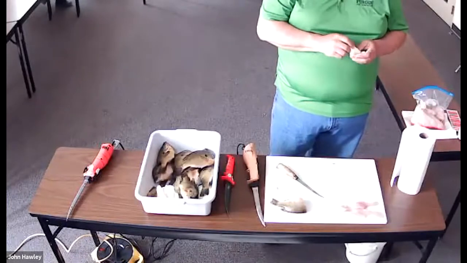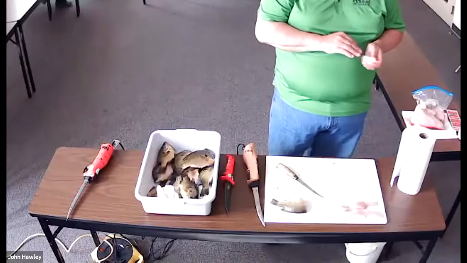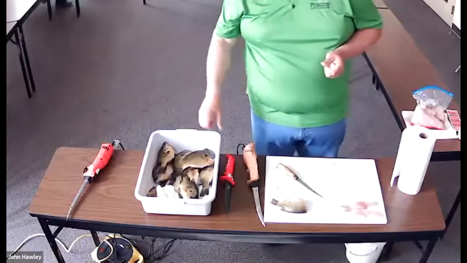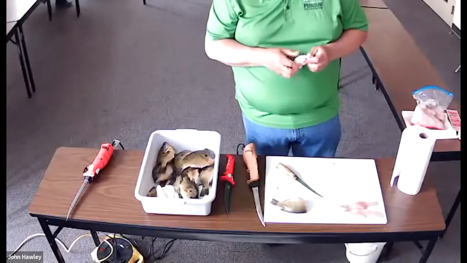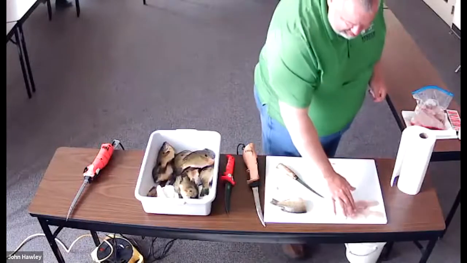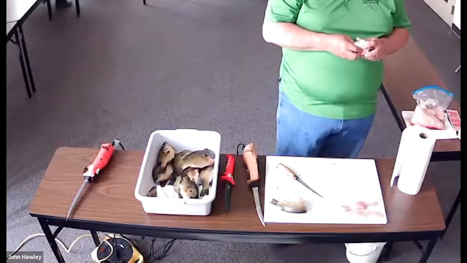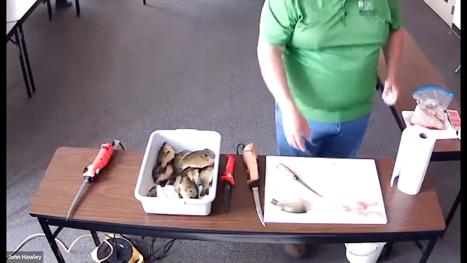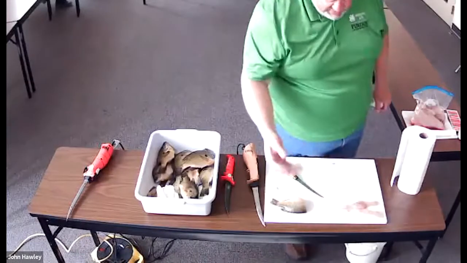I like to rinse them off, I like to bag them, and I like to freeze them. And the fresher the fish are, the better. These have been in the refrigerator for about 2 days. They tend to be a little soft when they go a couple of days in refrigeration, but they're still okay. Panfish, they're ready to eat that way.